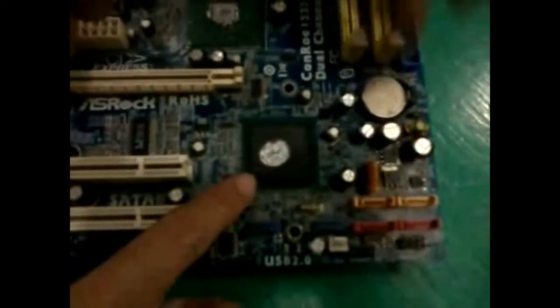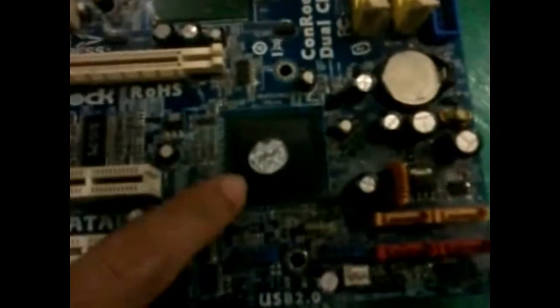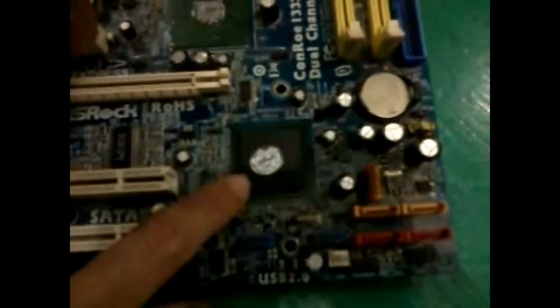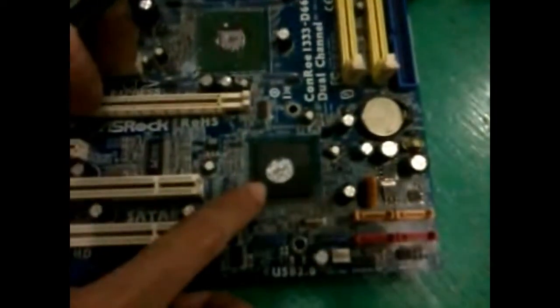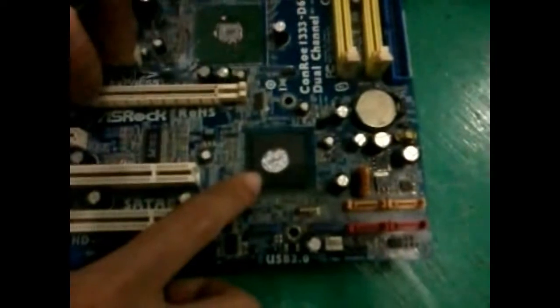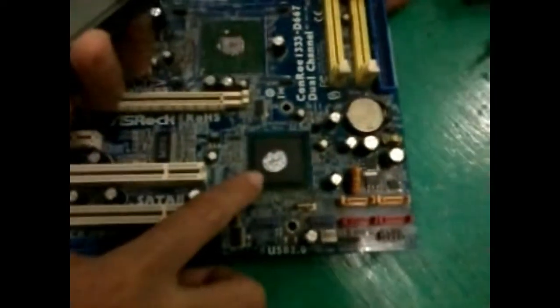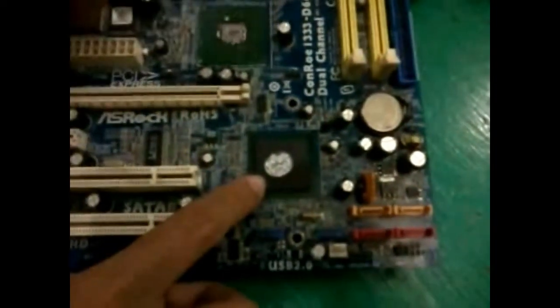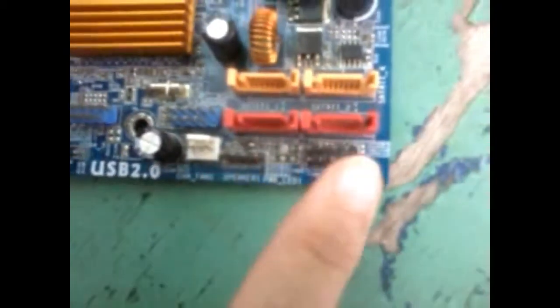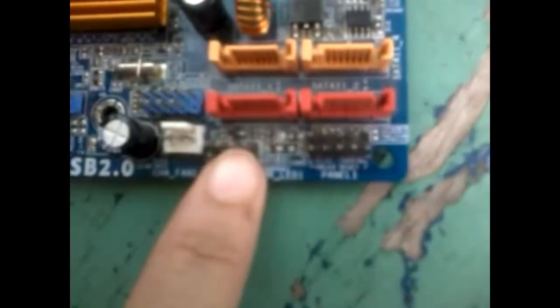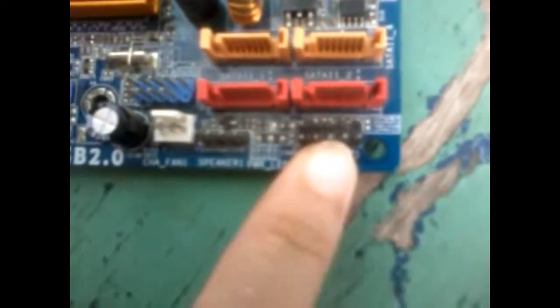Southbridge chipset is responsible for the PCI bus, IDE connector, the floppy connector, BIOS, USB port, CD and DVD drives, mouse, keyboard, and serial buses. System panel connector, headers where you insert the front panel connections like power button, reset button, HDD lead, and power lead.